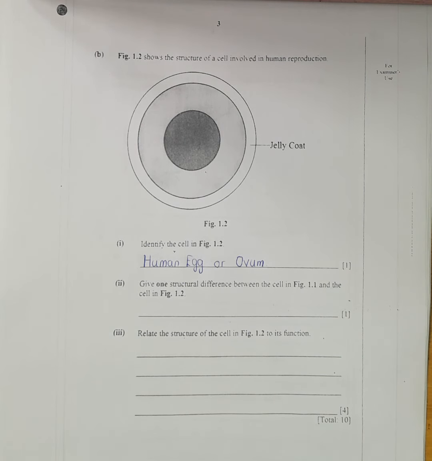Another difference is that animal cells don't have plasmodesmata, whilst plant cells contain what is known as plasmodesmata. And also the animal cells don't have chloroplast, whilst the plant cells have chloroplast. And also the animal cells possess what is known as lysosomes, whilst the plant cells lack lysosomes.